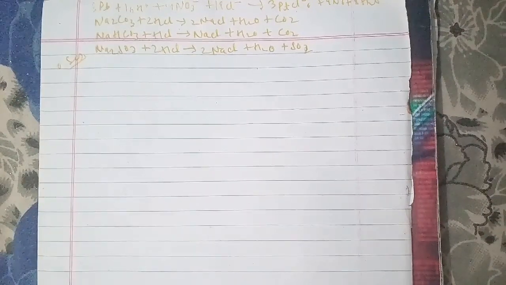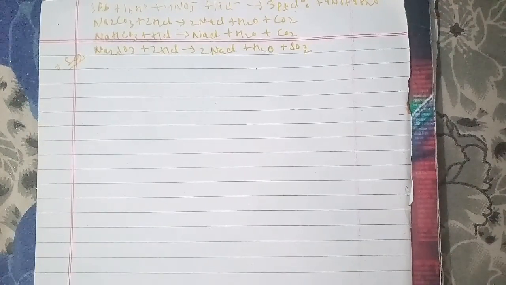We'll go ahead with another question. When HCl reacts with finely powdered iron, it forms ferrous chloride and not ferric chloride. Why?